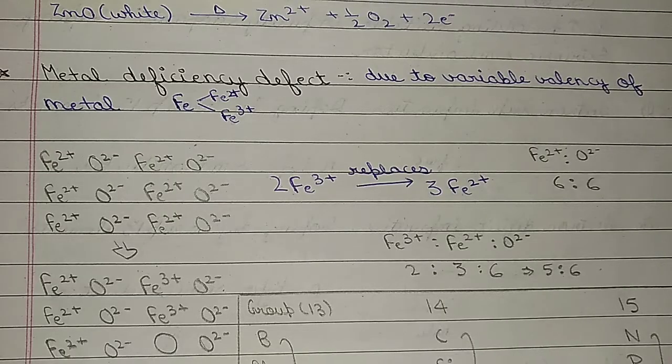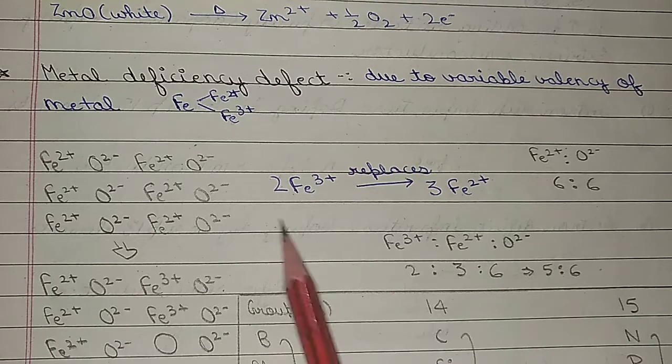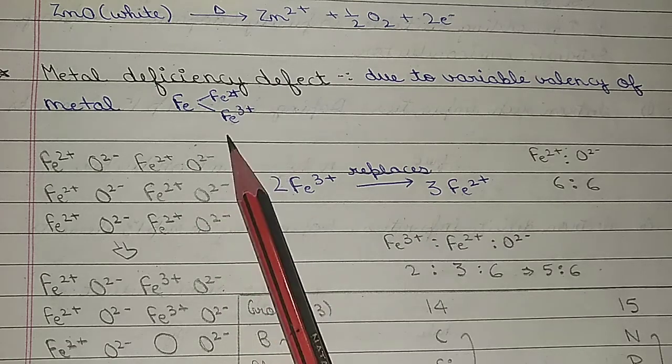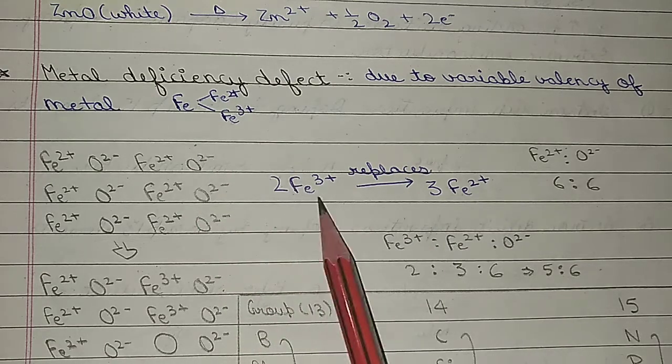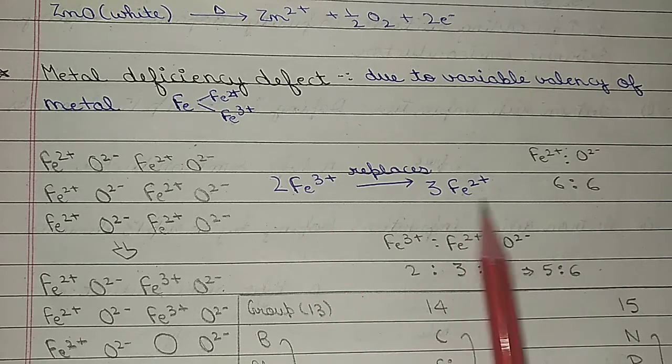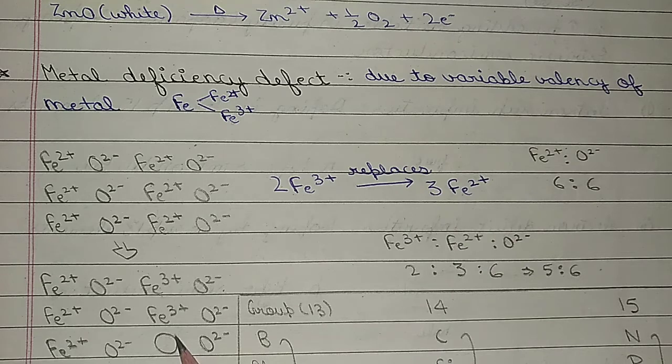Next is our metal deficiency defect. This defect is created due to the variable valency of metal. Like iron has 2 valencies, Fe2+ and Fe3+. When 2 atoms of Fe3+ replace 3 atoms of Fe2+, then a cationic vacancy is created. And this cationic vacancy leads to the metal deficiency defect.